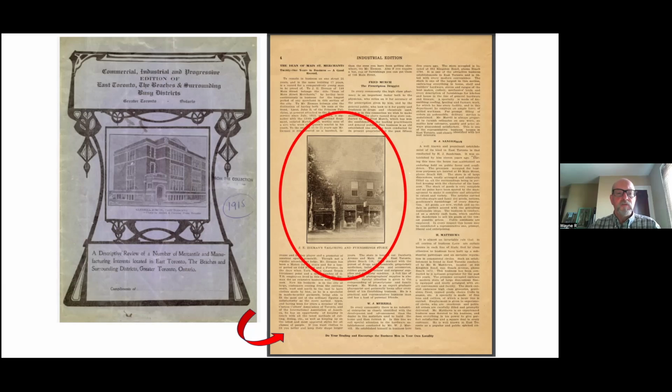A descriptive review of a number of mercantile and manufacturing interests located in East Toronto, the Beaches, and surrounding districts. And so on. So again, pull up some of these publications because they may have really interesting images that you can't find anywhere else.